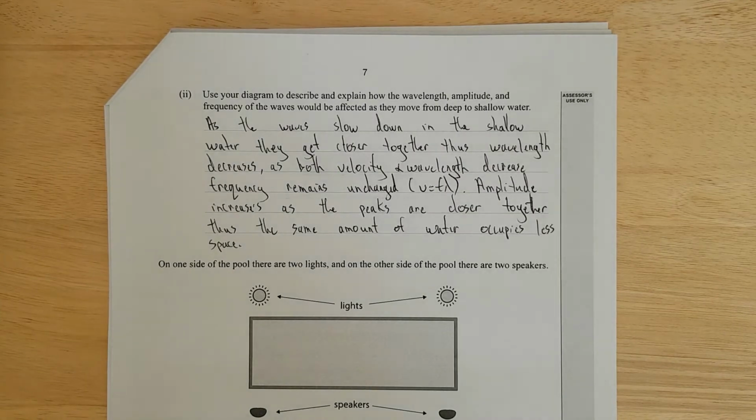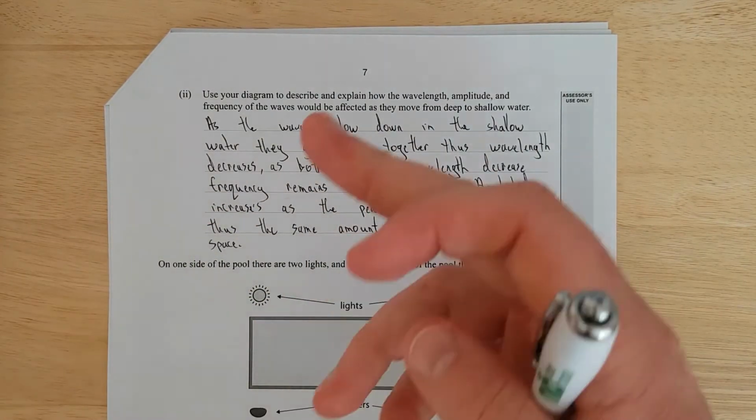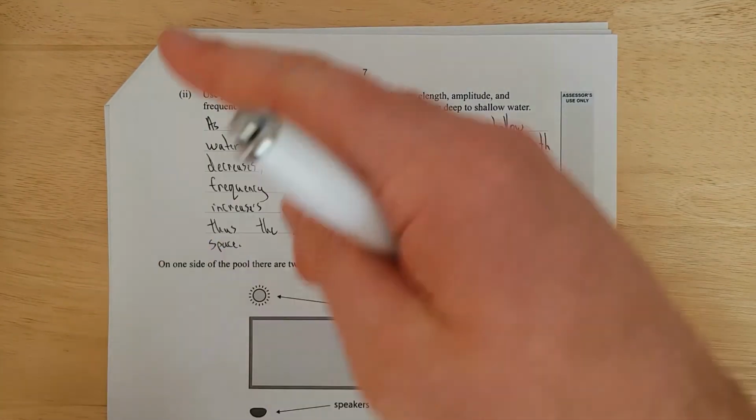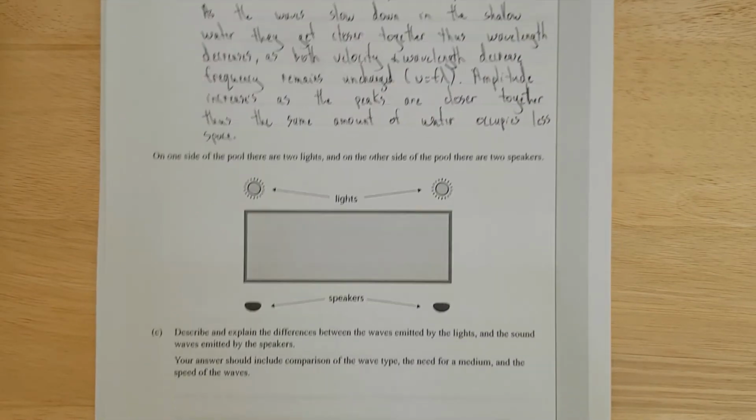Amplitude increases as the peaks are closer together, thus the same amount of water occupies less space. Conservation of mass means the water has got to go somewhere, so it goes up. That's how I'd assume it works. Water waves are tricky because there's so much going on: you've got transverse waves and longitudinal waves, the actual water waves. You've got waves inside the water where you get compression and rarefaction of the actual water molecules.